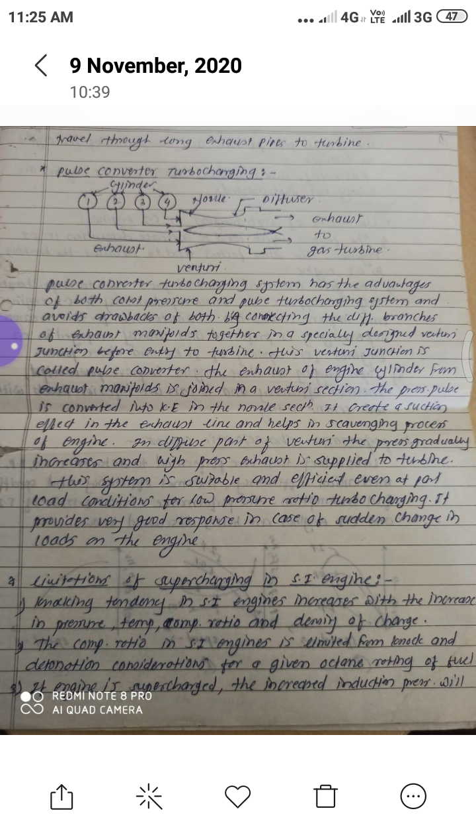As the pressure is higher at the inlet to the turbine, the turbine efficiency increases, that is, the pressure ratio increases. This system is suitable and efficient even at part load conditions for low pressure ratio turbocharging. It provides very good response in case of sudden change in load on the system.